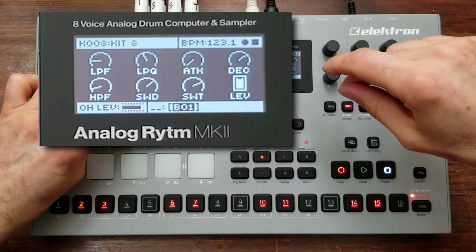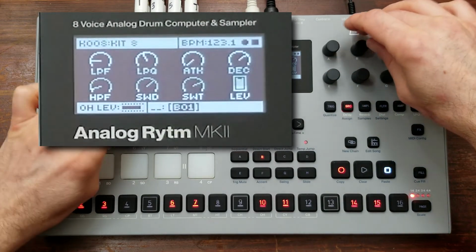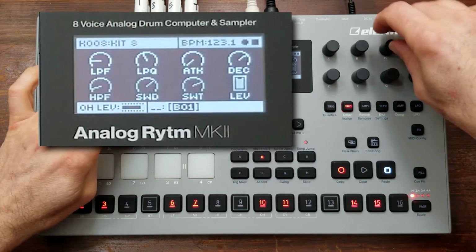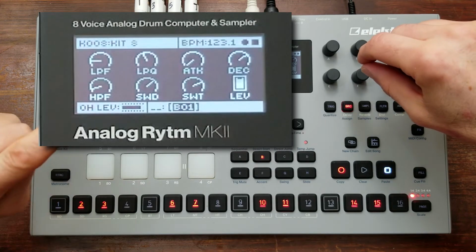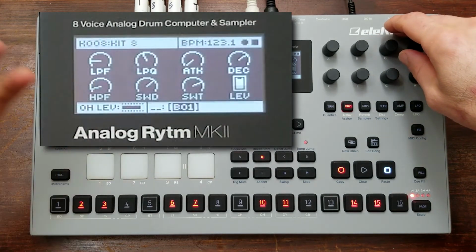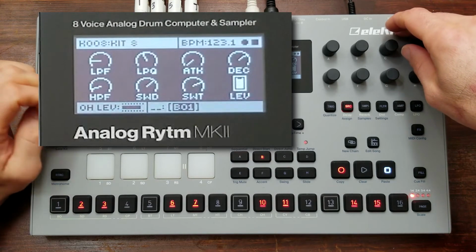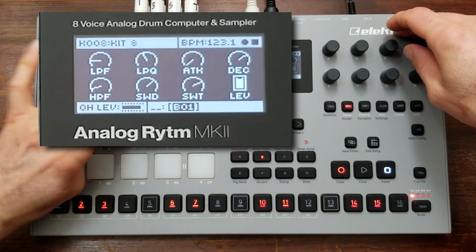Right now, I'm going to go ahead and make this my open hi-hat sound. I agree that's a very electronic sounding open hi-hat, but you'll see what I'm talking about here in a minute.